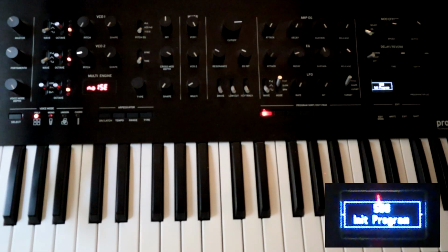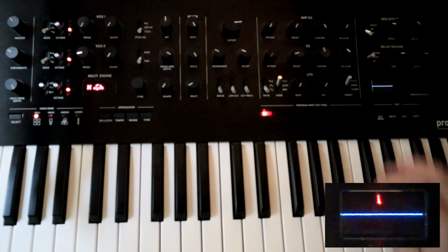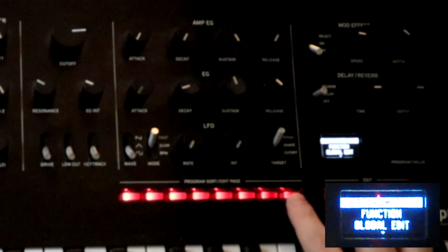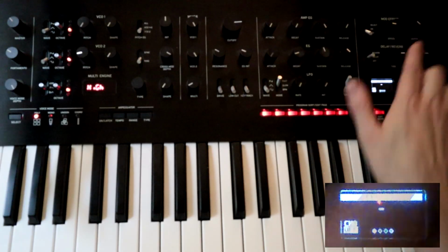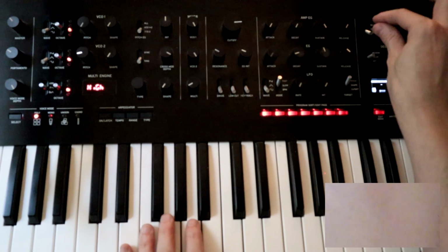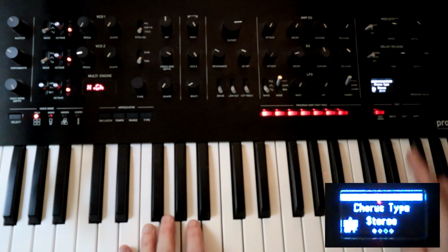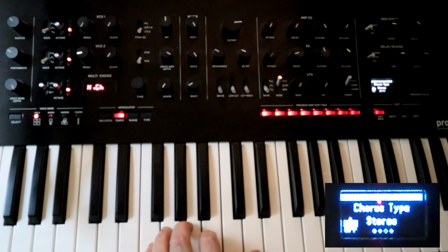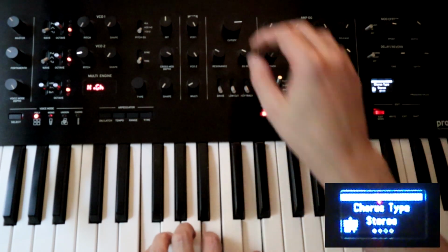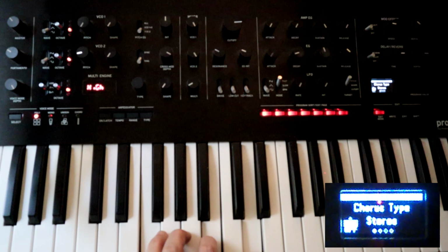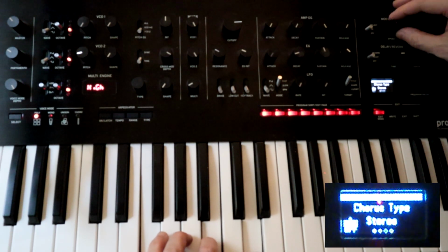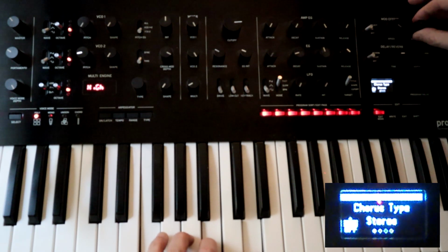Now on top of all this, we have effects. So up here we have different modes. What we want to do is hold down edit mode and press this first button right here. And now we're looking at this top mode here. If I flick it on, it says chorus type stereo. So now I'm applying a chorus off and on. We can change the speed and the depth.